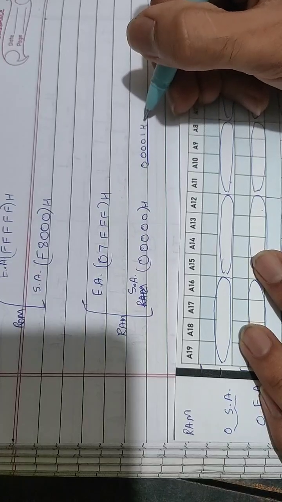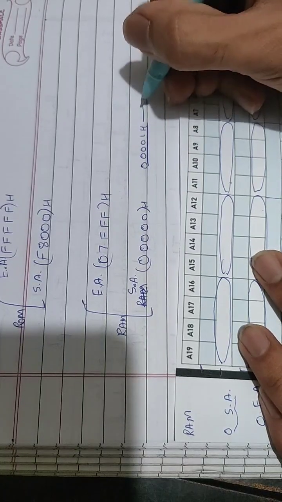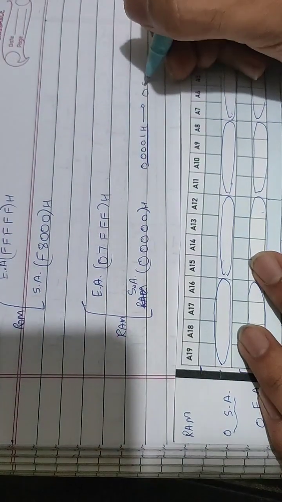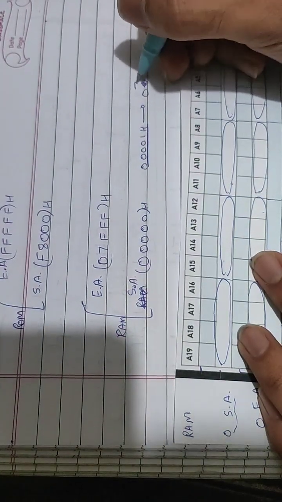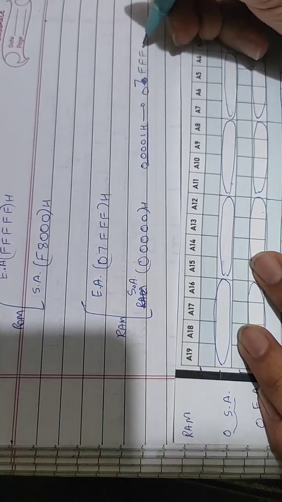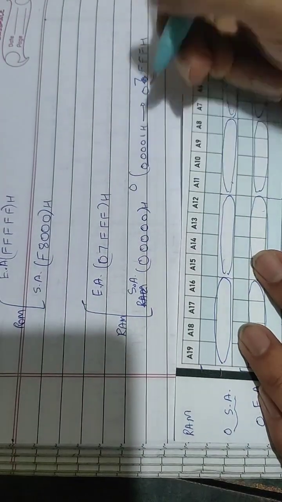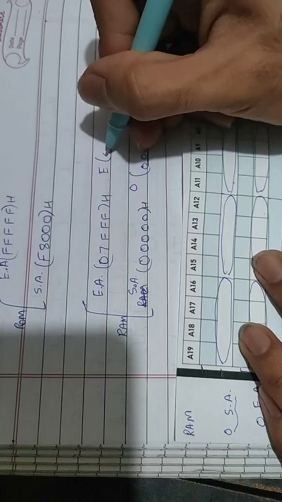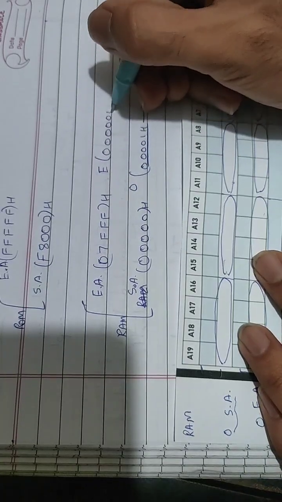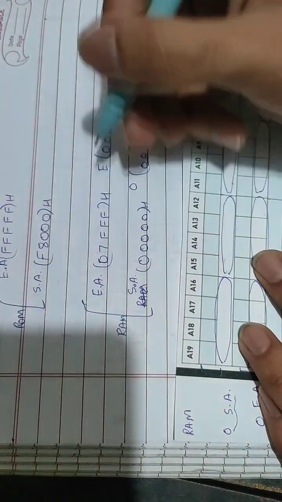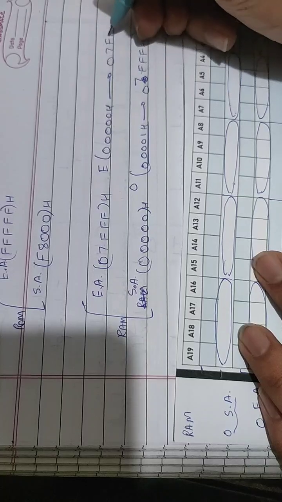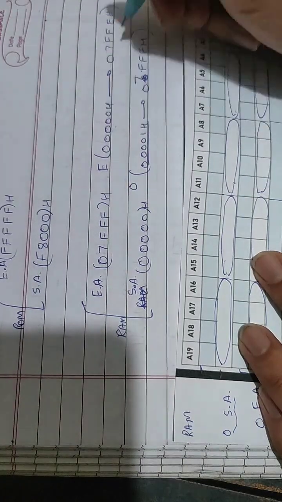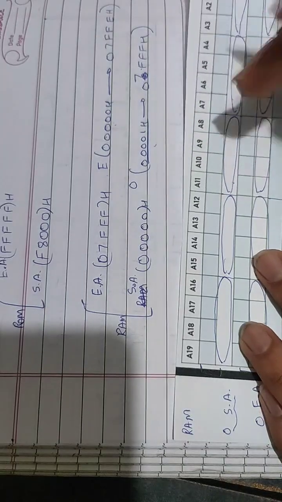So for an odd bank, we'll be going from 00001H to the last ending address, because that is also odd, no? 07FFFH. This is for an odd bank. And for an even bank, we'll be going from 00000H, the same number, it's even, no, to 07FFEH, one less, because this is an even number. So starting from even, ending with even, starting with odd, ending with odd.